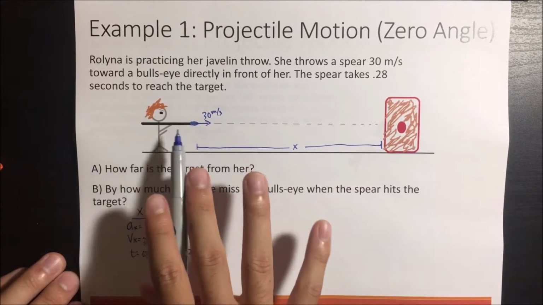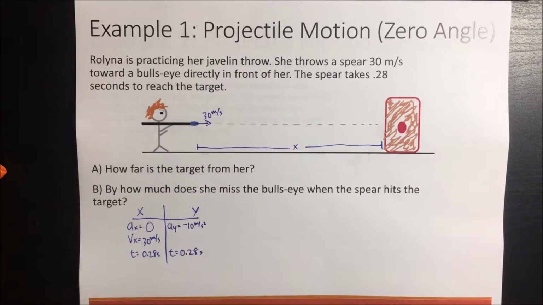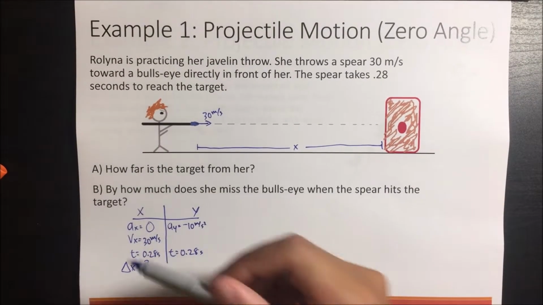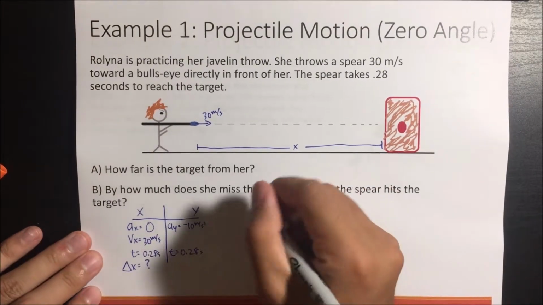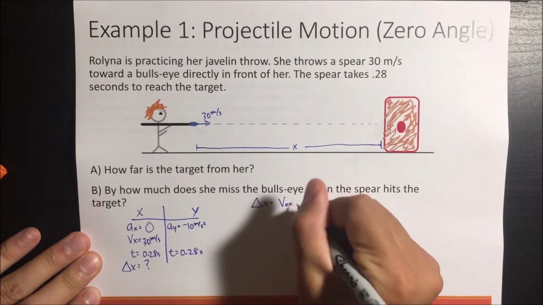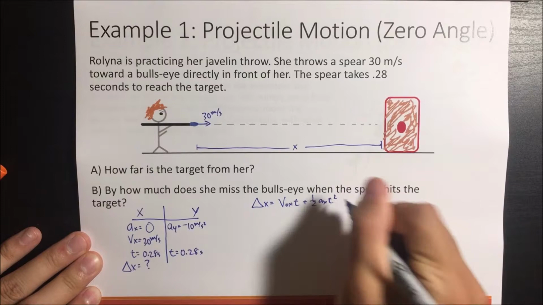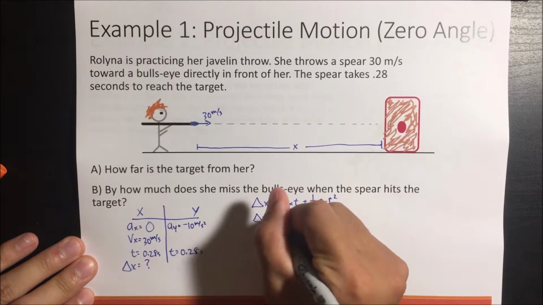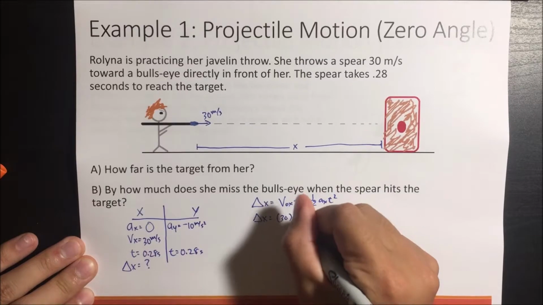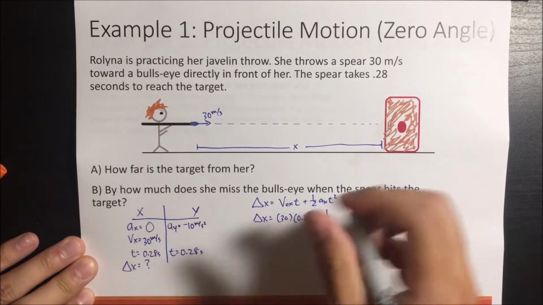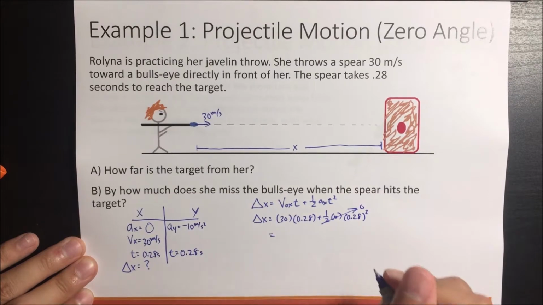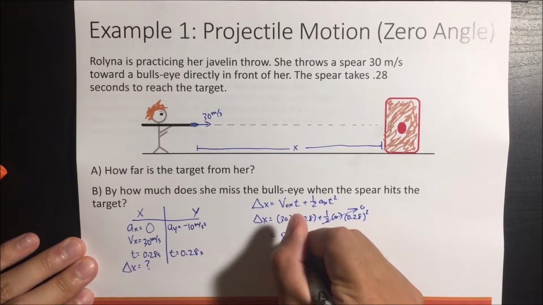So what we're looking for is the distance in the X direction. Since we have 3 pieces of information here, we can find what that distance in the X direction is going to be. We're going to look at a formula and see which one has these 4 variables, and we're going to see that the displacement in the X is v initial x t plus 1/2 a x t squared. And we're going to plug everything in. So displacement is equal to velocity initial x, 30, times the time, 0.28, plus 1/2 acceleration, which is 0, times t squared, which is 0.28 squared. But this turns to all 0. And then we get the displacement is equal to 8.4 meters.